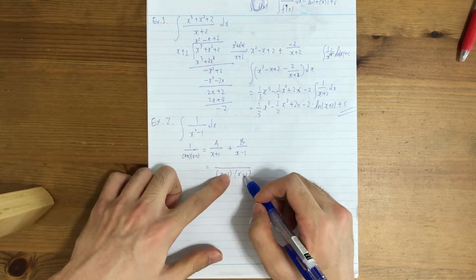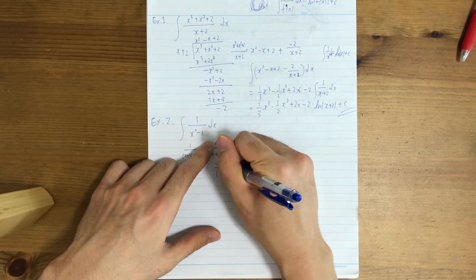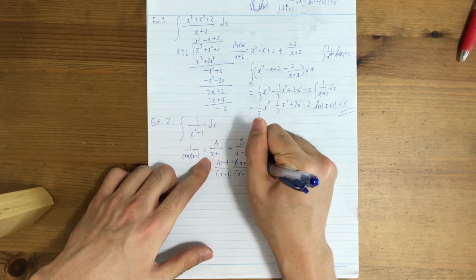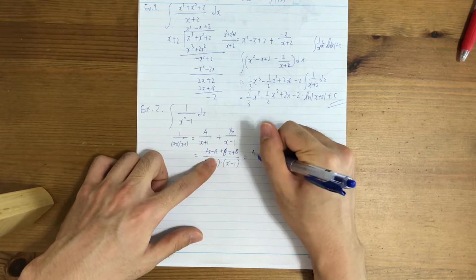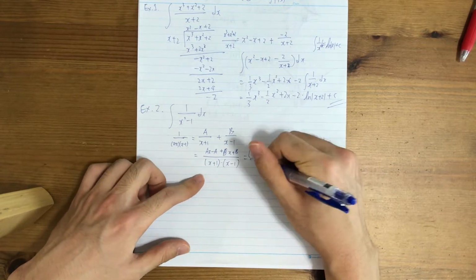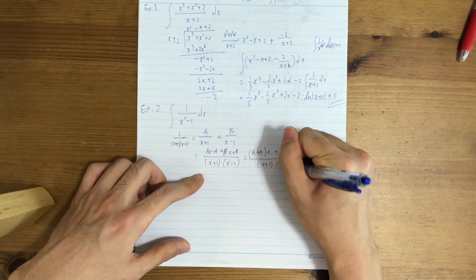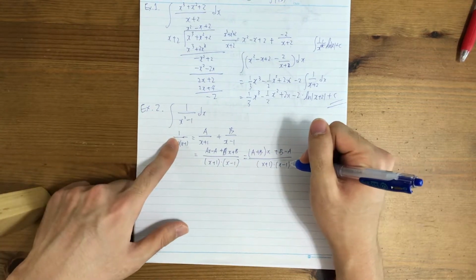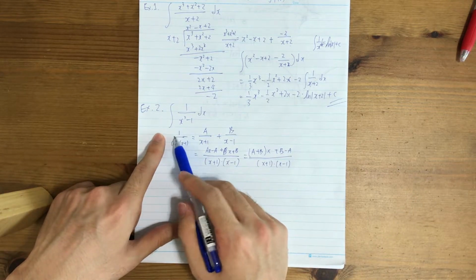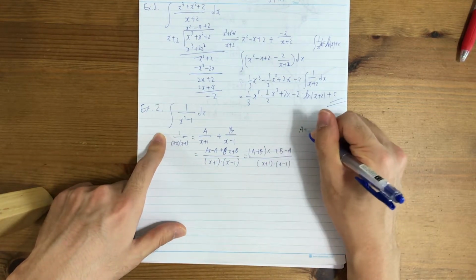So make them into common denominator, then that's ax minus a, and that's bx plus b. So (a plus b)x plus (b minus a) over (x plus 1)(x minus 1) must equal this, right? But we see that there's no term with x. That means a plus b equals 0.